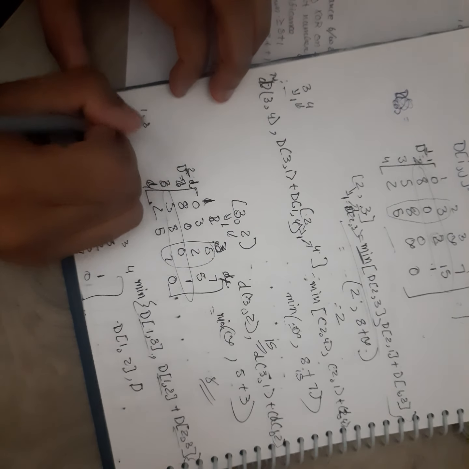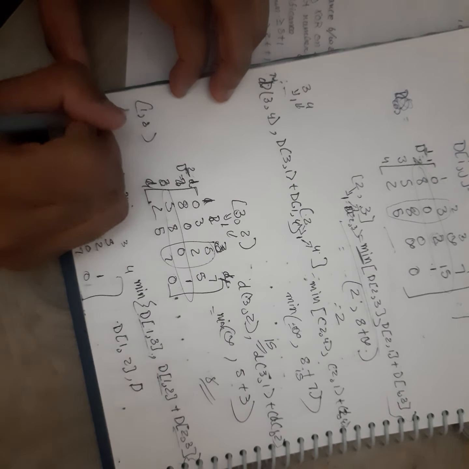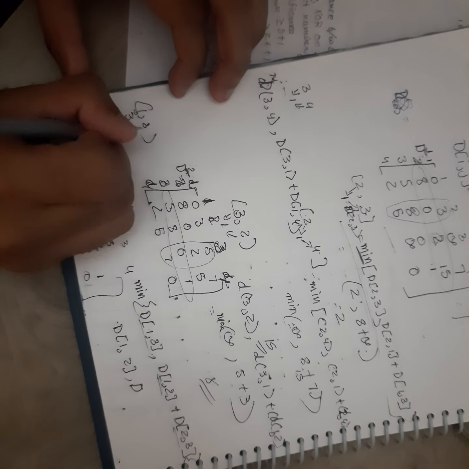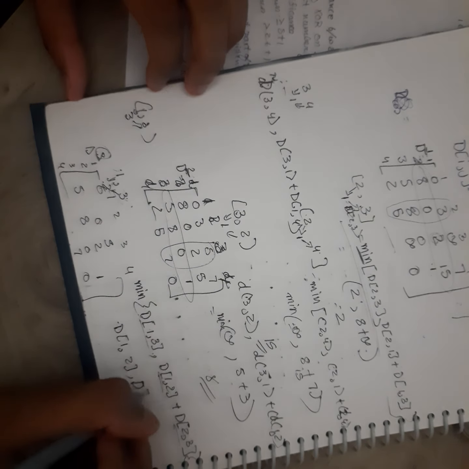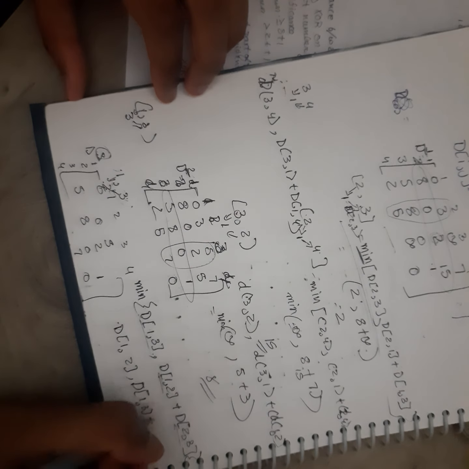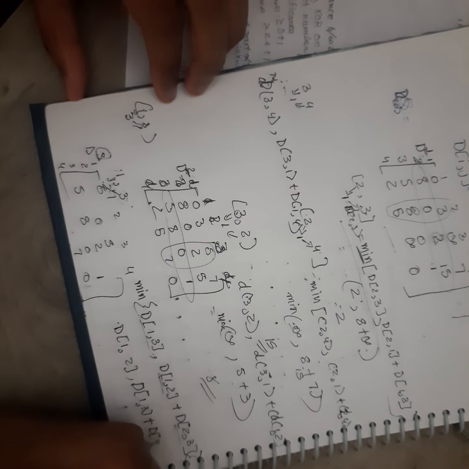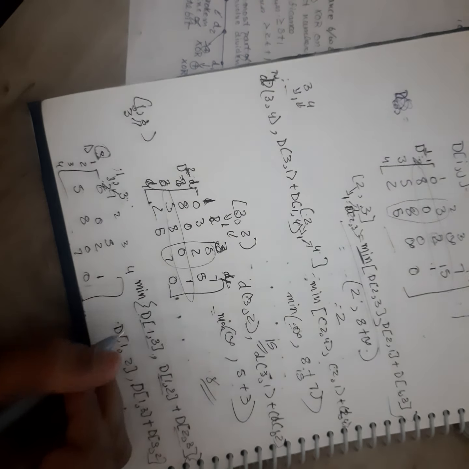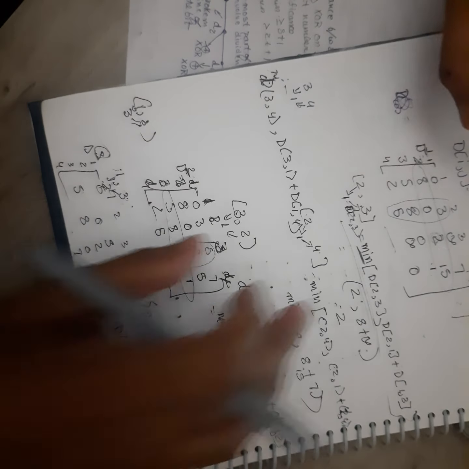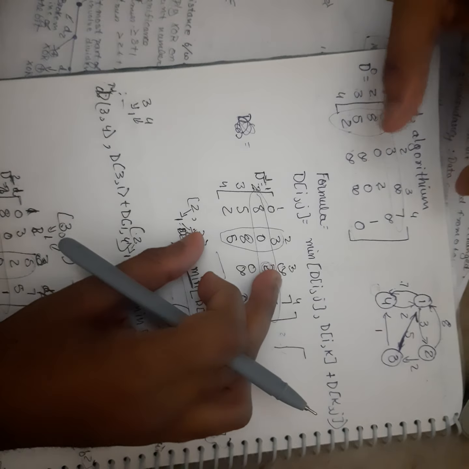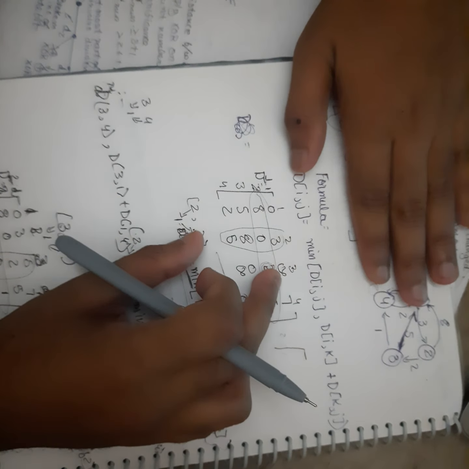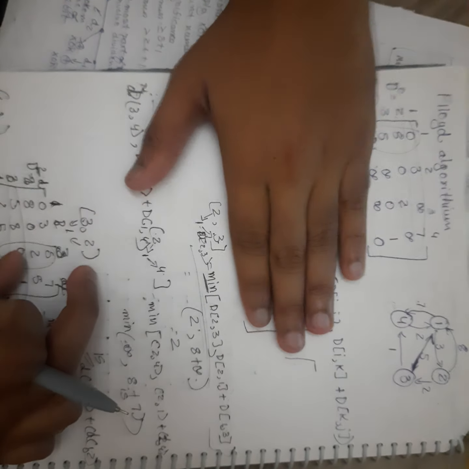So 1 comma 2 I have to find, so the matrix is 3, so it will be like this: d of 1 comma 3 plus d of 3 comma 2. Just substitute the value. When you were finding this one, you took this value.